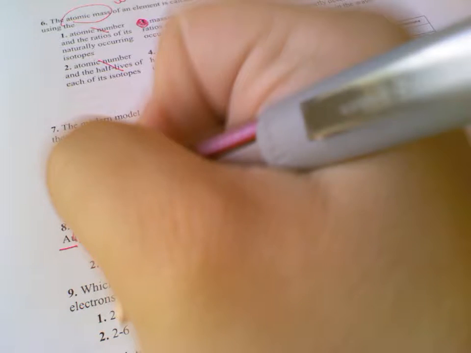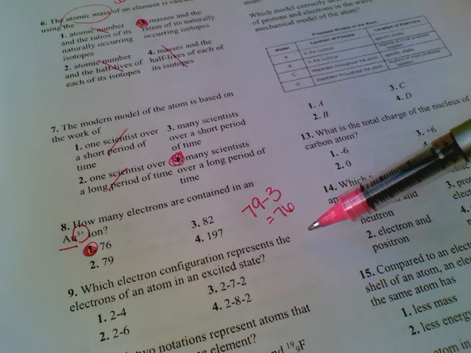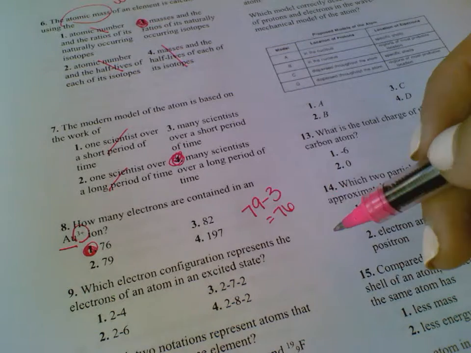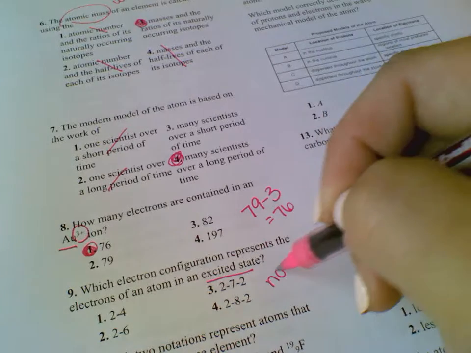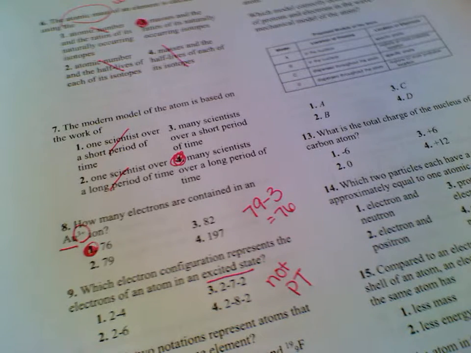Number 9, which electron configuration represents the electrons in an atom in the excited state? So if it's excited, it's not going to be on the periodic table. So I can just check. I'm going to find a 2,4, a 2,6. Actually, let's prove it.